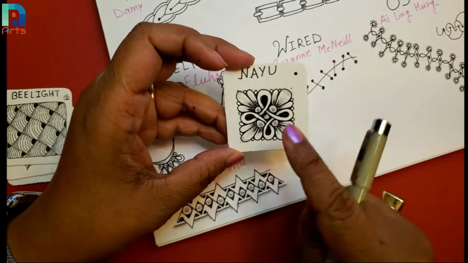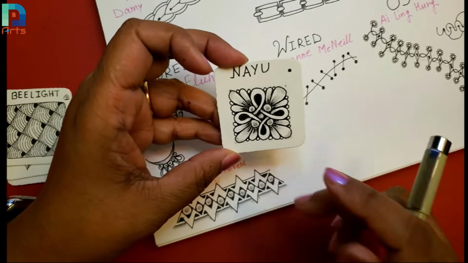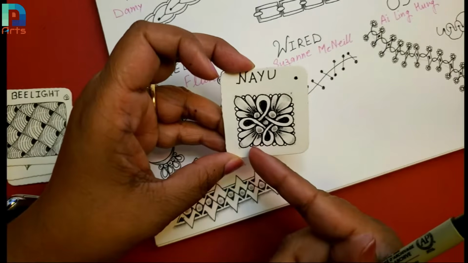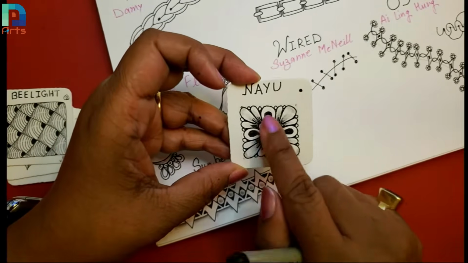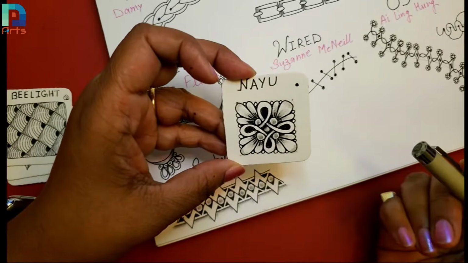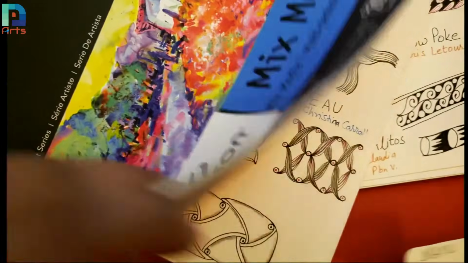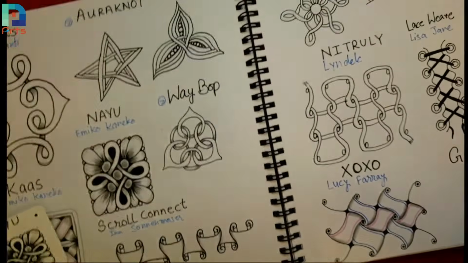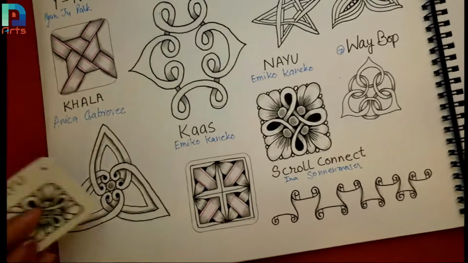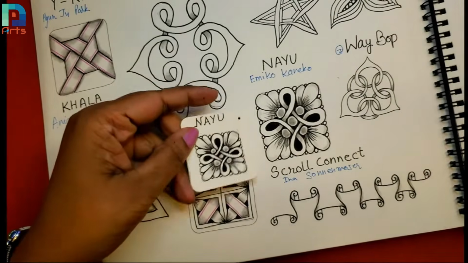You can add this tangle into the blossom tangle category. You can add this tangle into the drama tangle category. As you can see, a lot of ink is there. You can add this tangle into the knots and weaving category because it's kind of weaved. You see the line here. So you can add this tangle in various categories wherever it fits. We already drew this tangle in our knots and weaving tangle category, as you can see here. This is by Amico Kenko CZT.